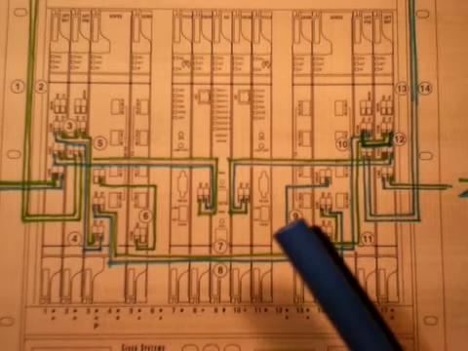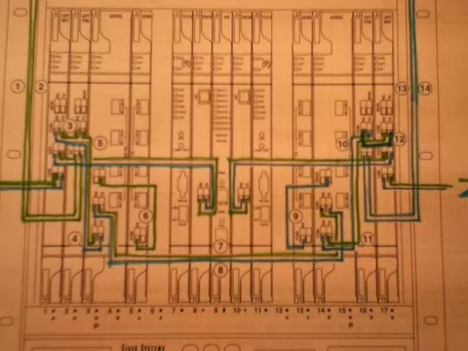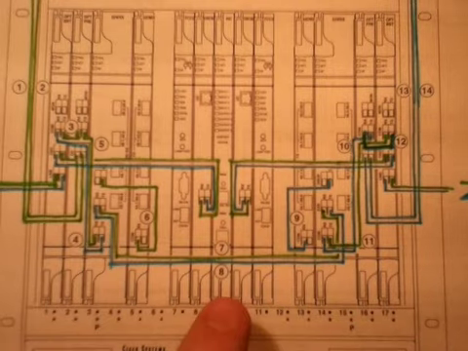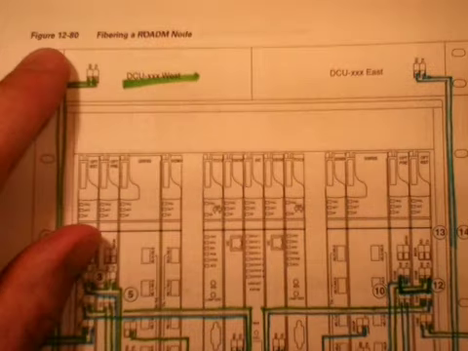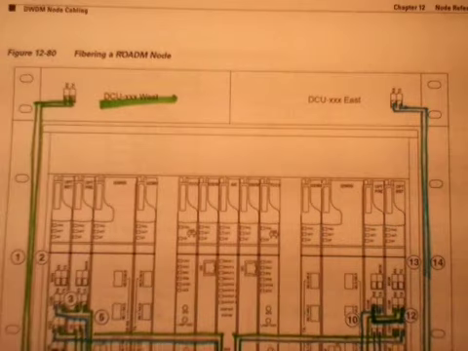You can follow the blue lines in exactly the reverse order, and it all works. So that's the summary of this slide. That's a short one, but I felt it necessary to show you this optical path in figure 12-80. So thanks.